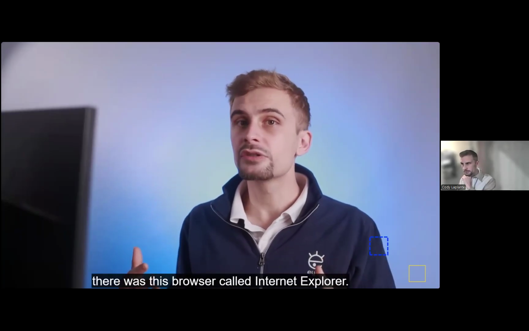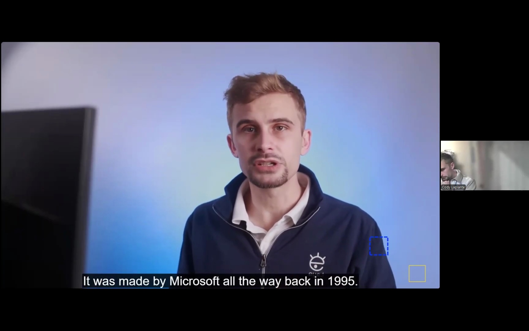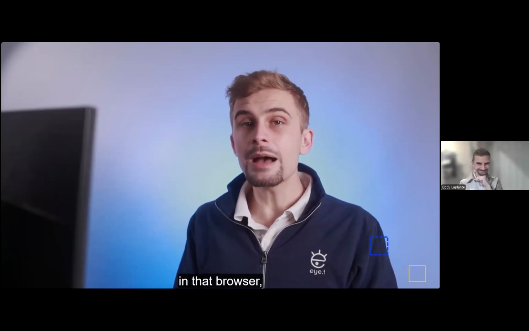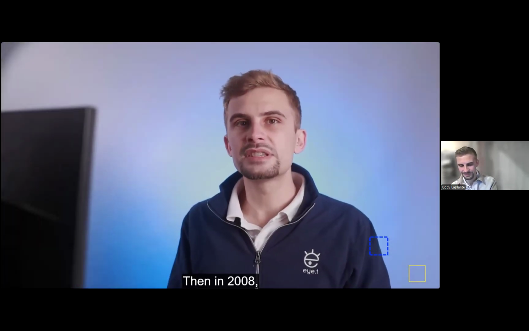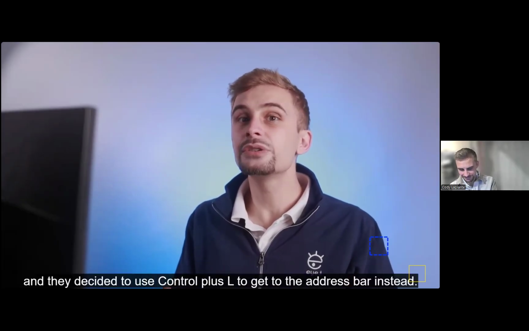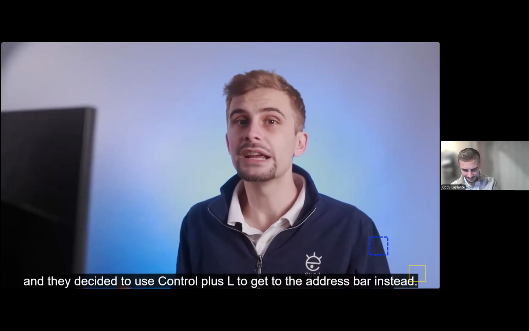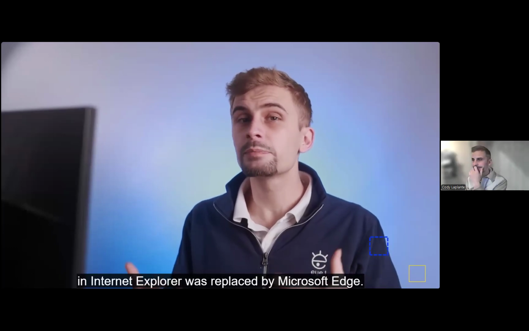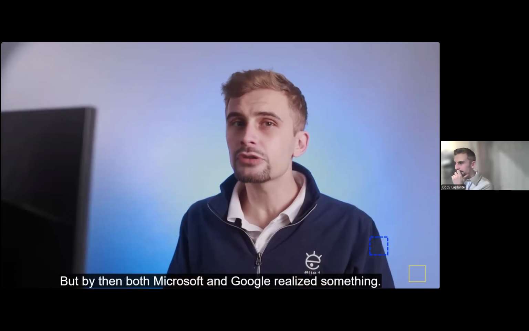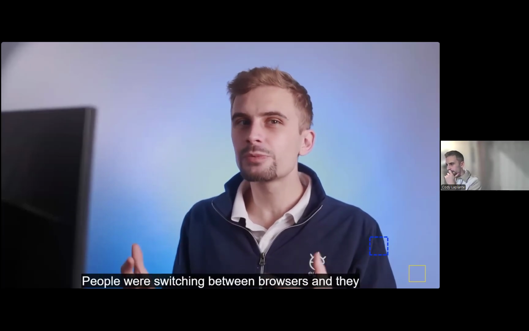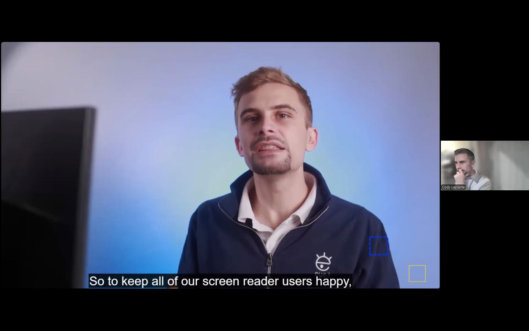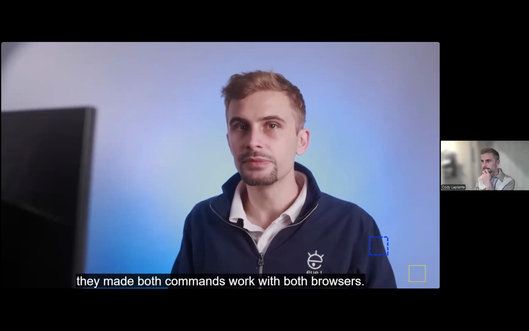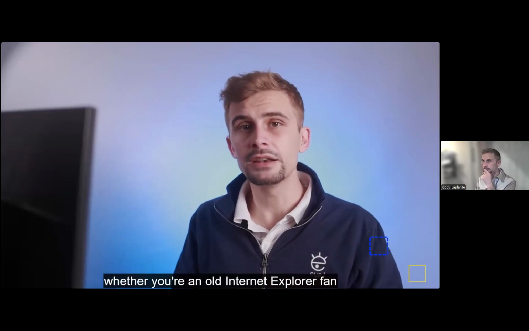Back in the day, there was this browser called Internet Explorer. It was made by Microsoft all the way back in 1995. Now in that browser, in order to reach the address bar, the command was Alt+D. Then in 2008, Google released Chrome, and they decided to use Control+L to get to the address bar instead. Eventually, Internet Explorer was replaced by Microsoft Edge, but by then, both Microsoft and Google realized something. People were switching between browsers, and they were bringing their habits with them. So to keep all of our screen reader users happy, they made both commands work with both browsers. Now, whether you're an old Internet Explorer fan or a Chrome user from way back when, you've got options.